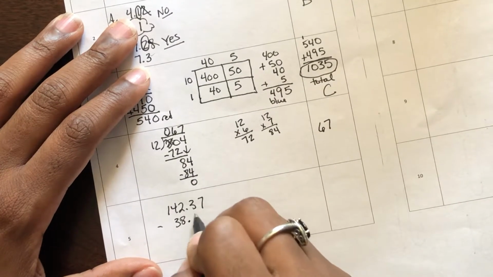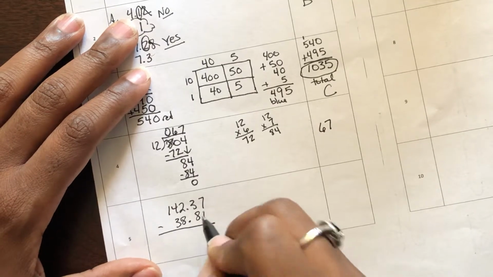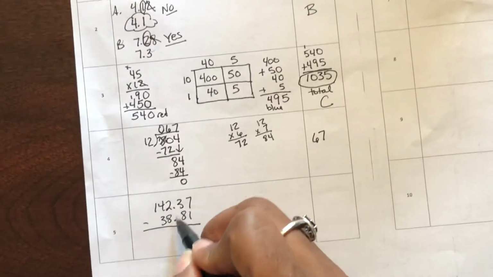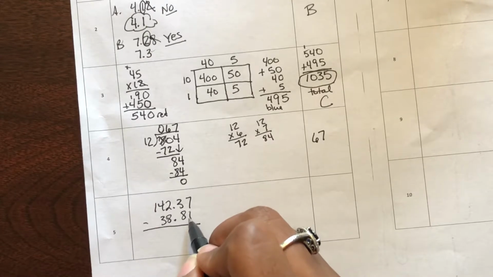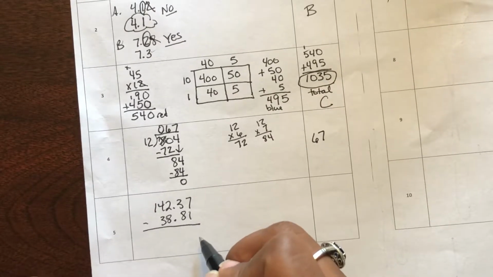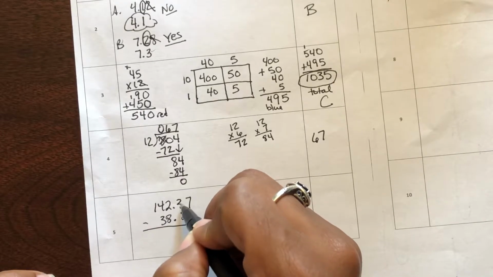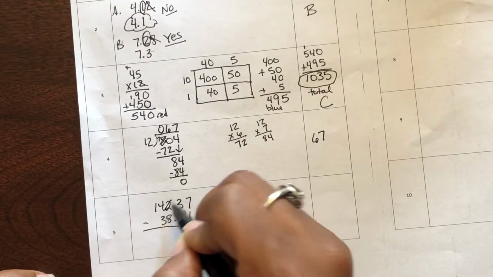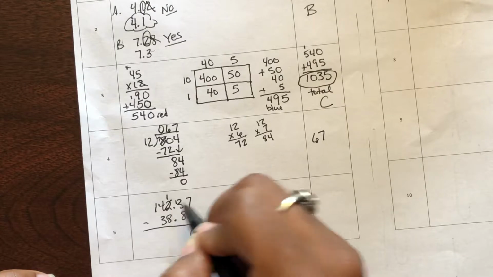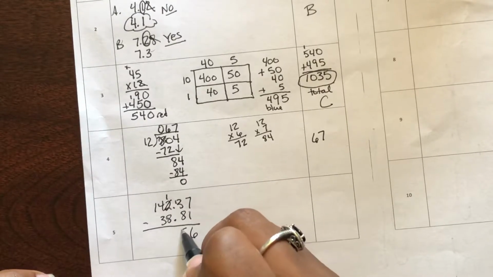And I'm making sure that I lined up my decimal when I set my problem up, because with decimals you have to line them up before you can subtract them. So 7 minus 1 gives me 6. I can't take 8 from 3, so I'm going to borrow from the 2. It becomes a 1, and this becomes 13. 13 minus 8 is 5.